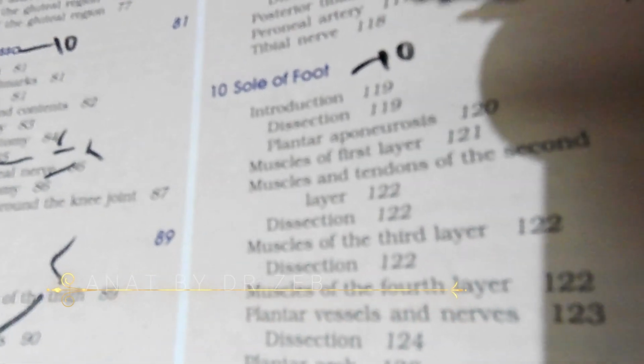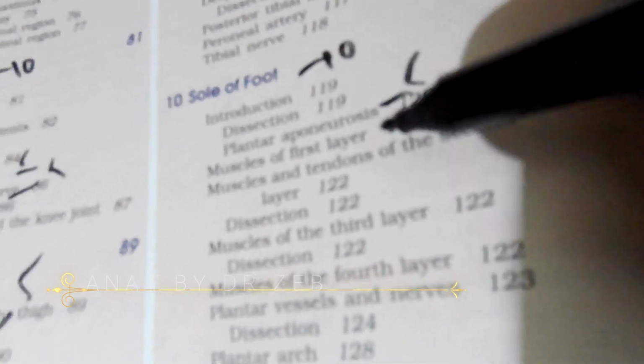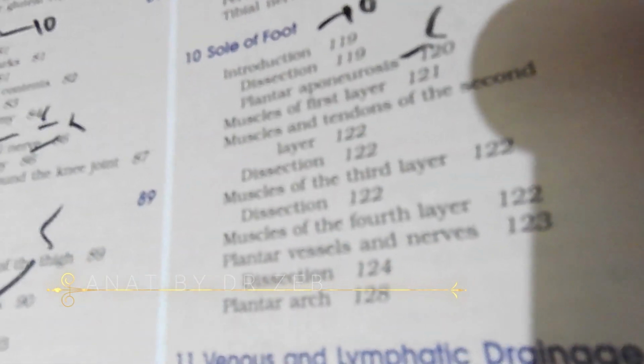It has the first, the second, and the third layer. If they don't ask for 10 marks, remember, they may ask you the plantar aponeurosis for 5 marks, or any of the muscles of the third layer, or muscles of the fourth layer, for 5 marks.